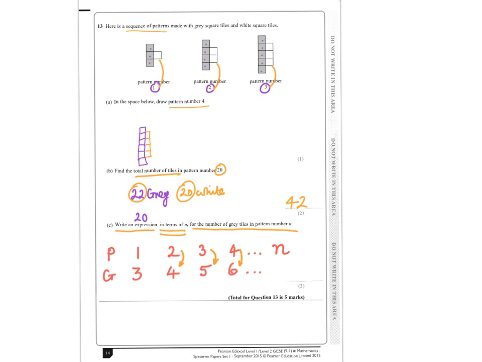So you can say that the number of grey tiles is always 2 more than the pattern number. So in this case we'd have the pattern number add 2, and that would be the expression for the number of grey tiles in pattern number n.